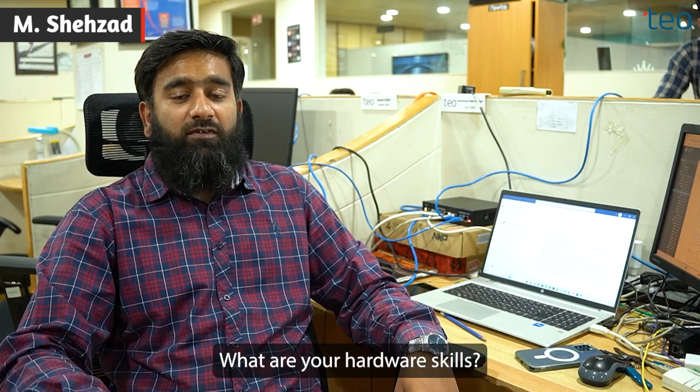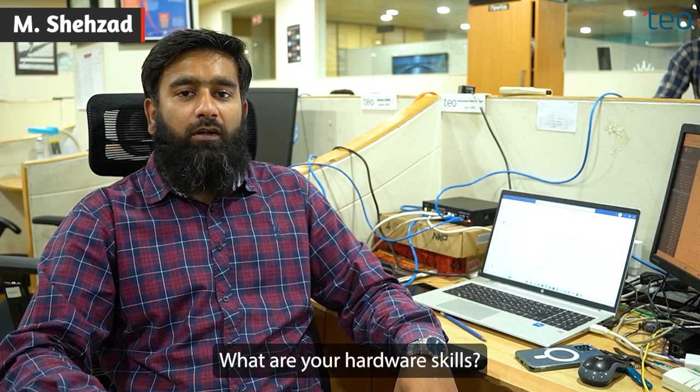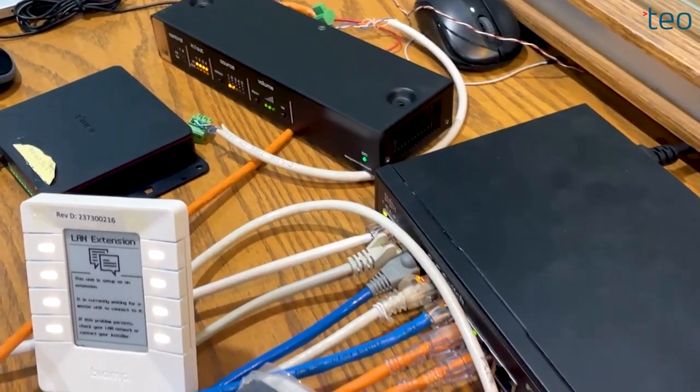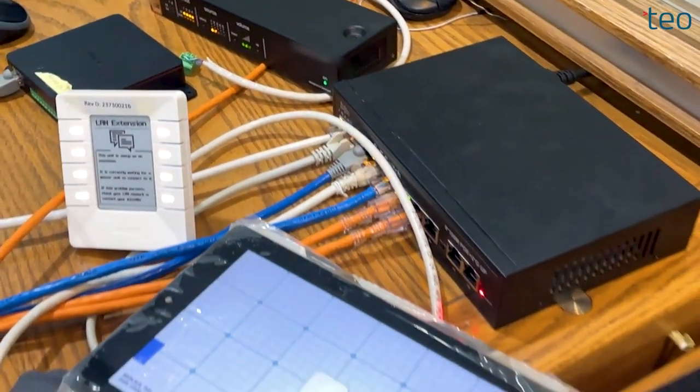I possess extensive skills in hardware design, particularly schematic design and PCB layout. I am quite proficient in utilizing industry standard tools such as Altium Designer for comprehensive schematics and designing PCBs for various components.